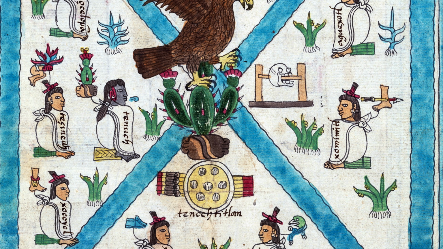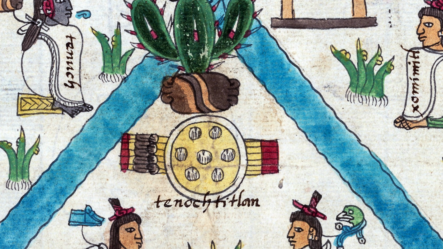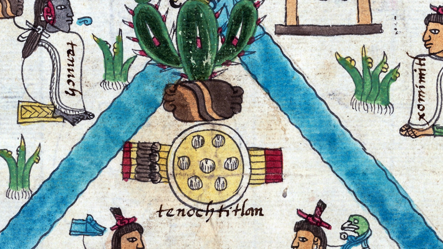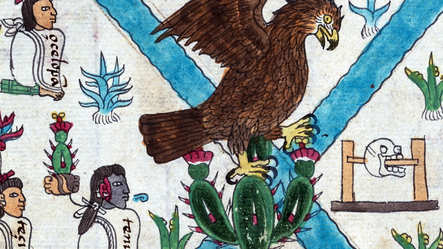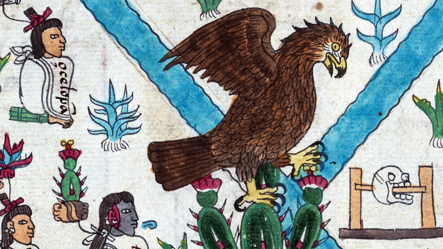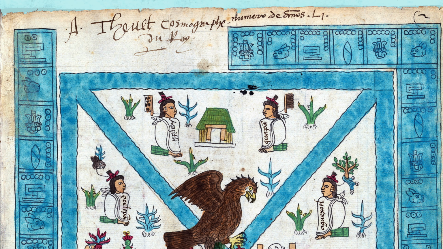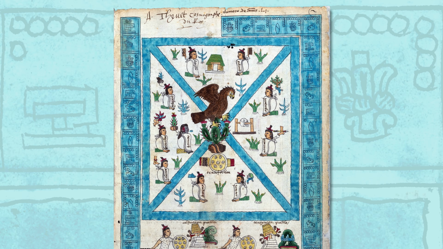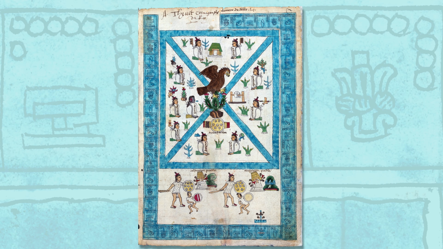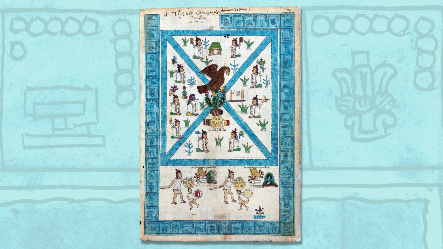Viceroy Mendoza, who is a stand-in for the king here in New Spain, intended to send the codex to the King of Spain. But French pirates seized it, and it ended up in France. Today, the map provides invaluable insight into the structure, mythology, and history of Tenochtitlan.